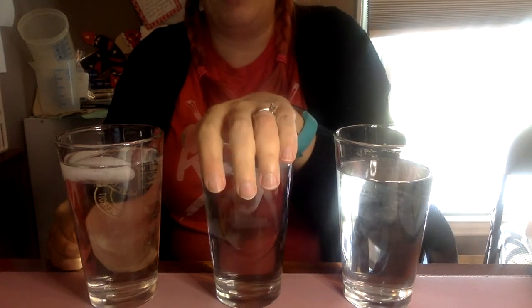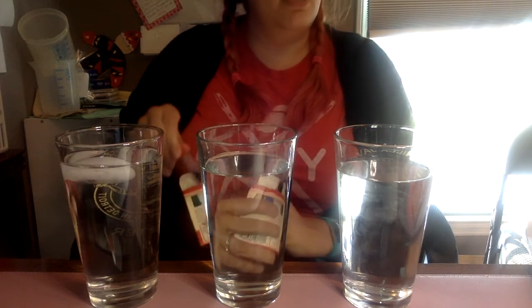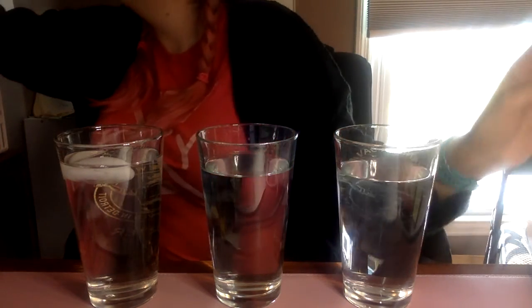Right here, I've got 3 glasses of water. They all have 1.5 cups of water. I measured it out before. In this cup, I placed the water in the microwave for a minute and a half. This water's been sitting out, so it's room temperature. And this water, you can see I added 2 ice cubes, and it's been sitting in my refrigerator for a while. All I'm going to do is add 2 drops of food coloring to each one.